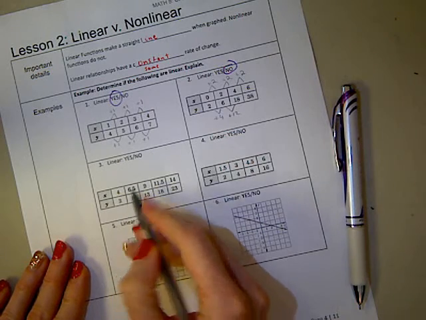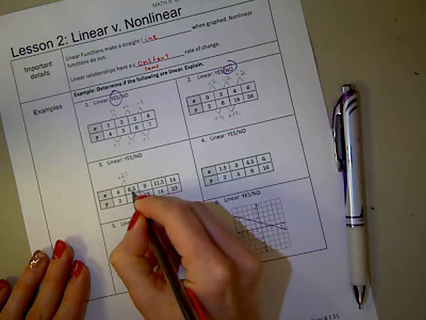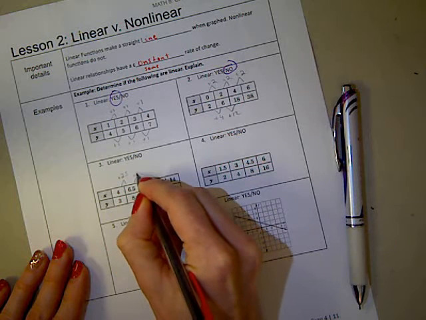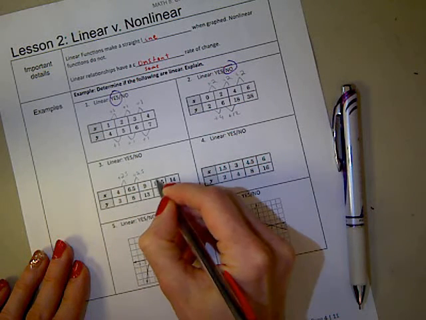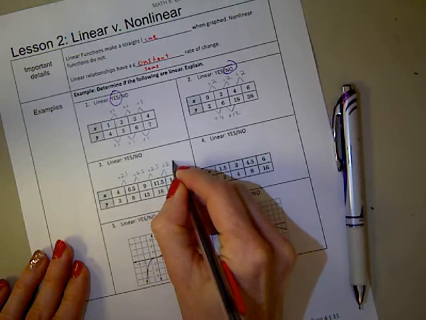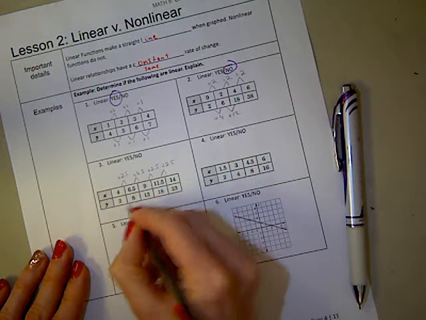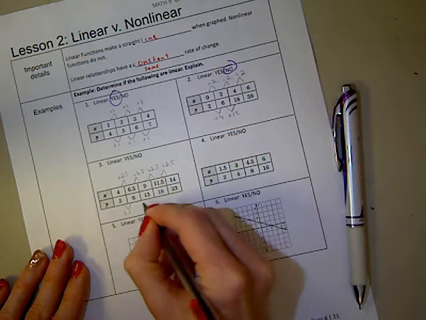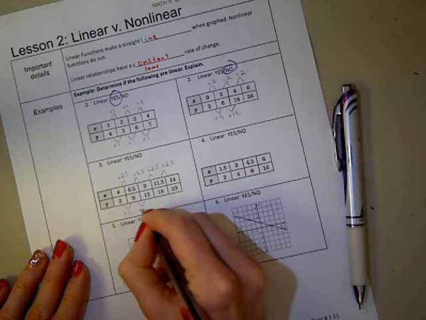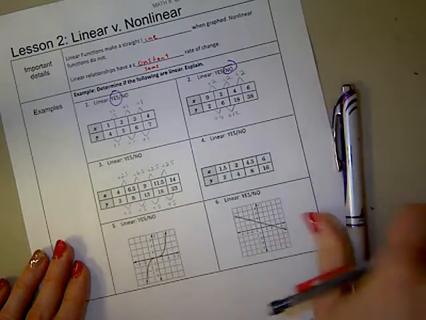4 to 6.5 is 2.5. 6.5 to 9 is also 2.5. And so are the others. Increase by 2.5 every time. So now let's check the bottom. 3 to 8, you would add 5. 8 to 13, you would add 5. Add 5 and add 5. So this one checks out. It's a yes.